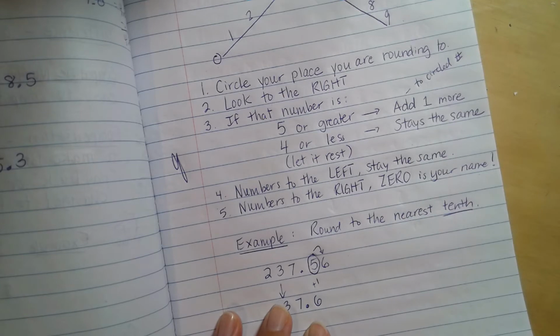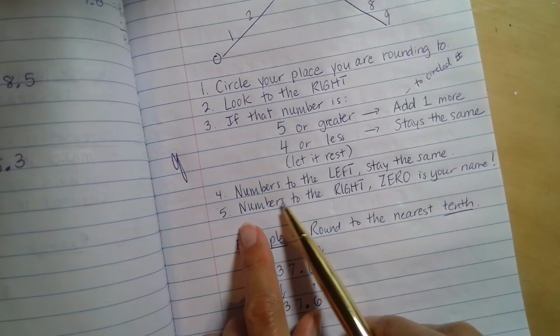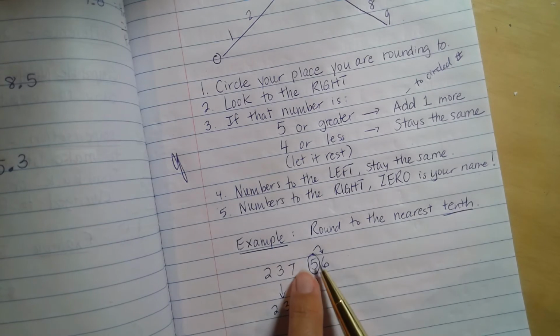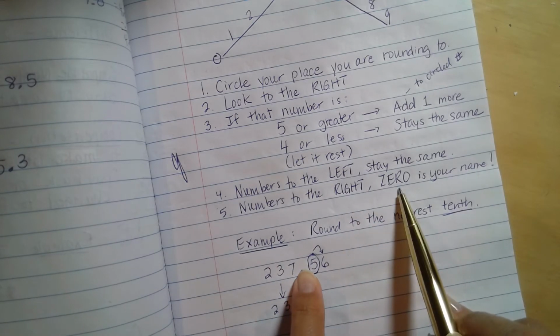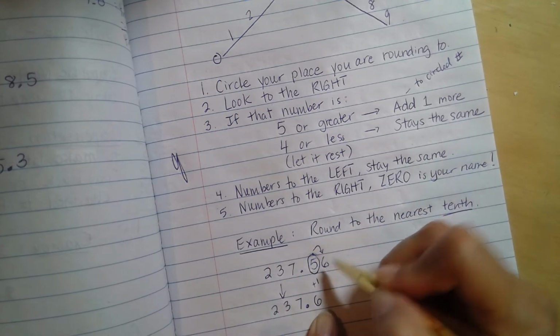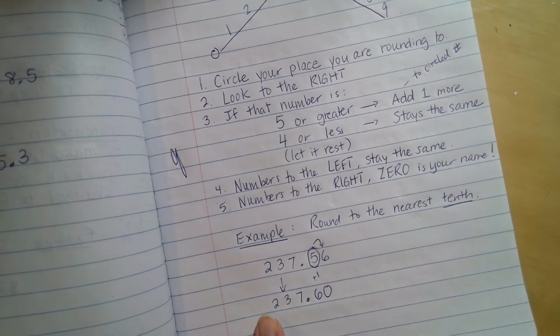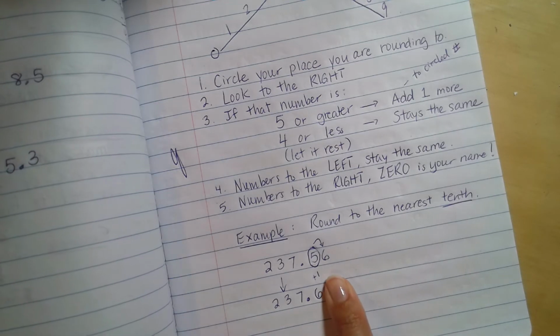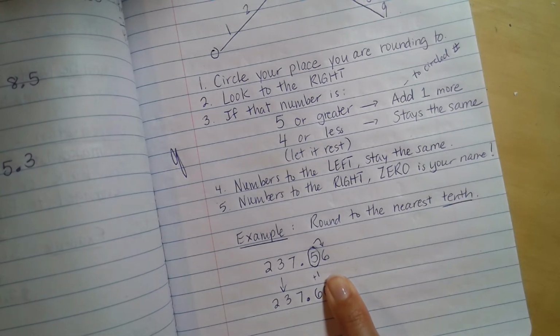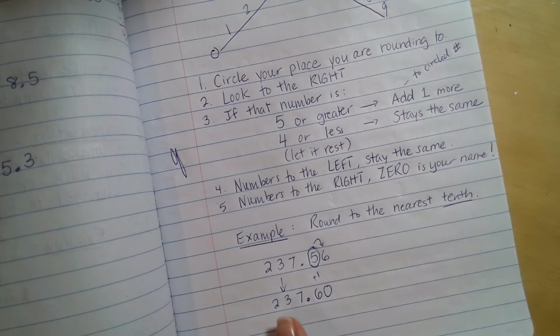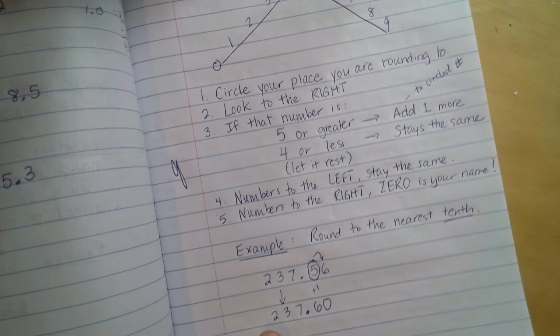Now, numbers to the right of my circled number, they become a 0. So the 6 becomes a 0. Okay. So this is my answer. Now, again, I didn't even have to put a 0 there, because if I'm rounding, this is an equivalent decimal. 237 and 6/10. This still reads 237 and 6/10 because there are 0 hundredths, right? Okay, so that is all we're going to be practicing today.